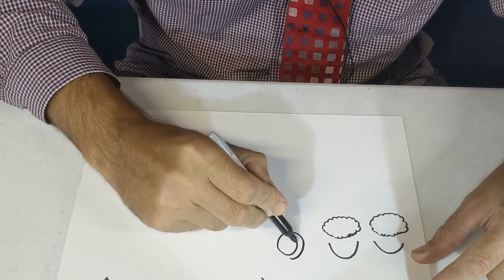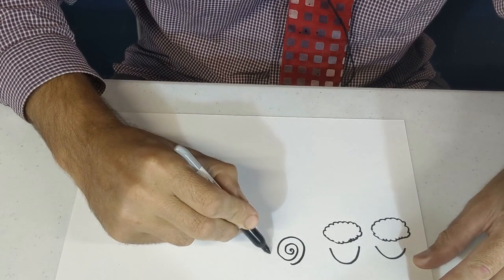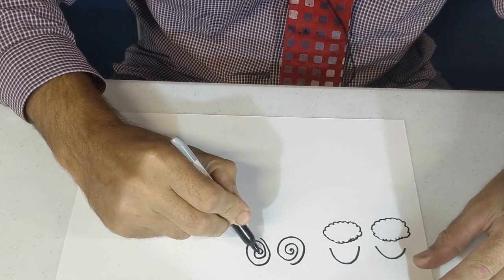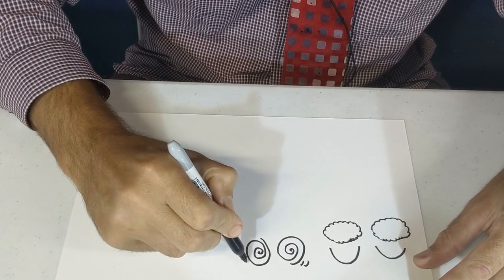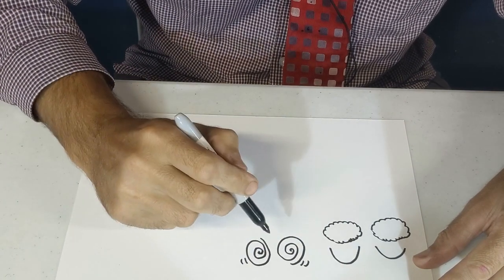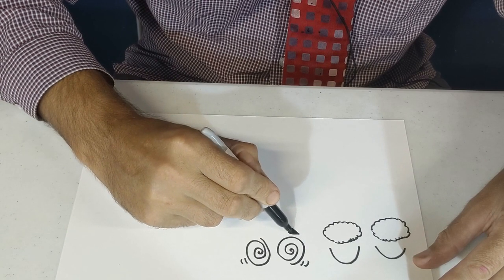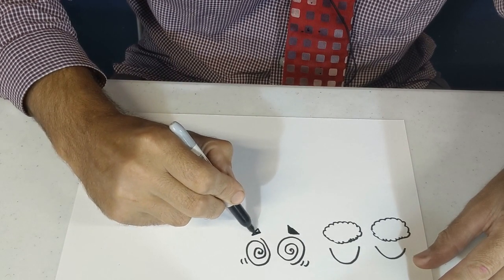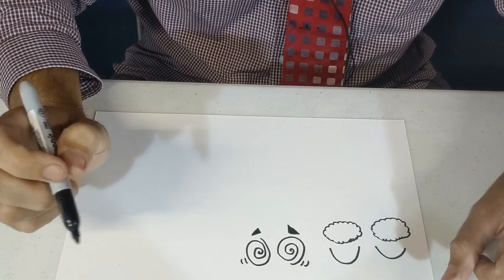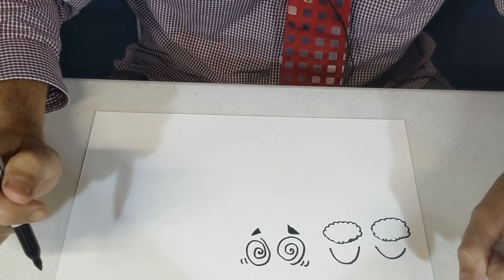The next set of eyes are dizzy eyes. So these go around and around and in. We can even add some more little dizzy lines around the side. We can also do these little V-shaped eyebrows. So if we do a V and then color it in, it looks almost like a little triangle. And those are dizzy eyes.